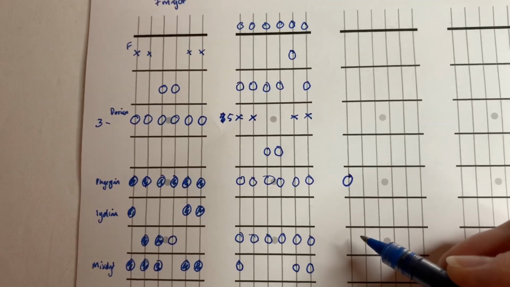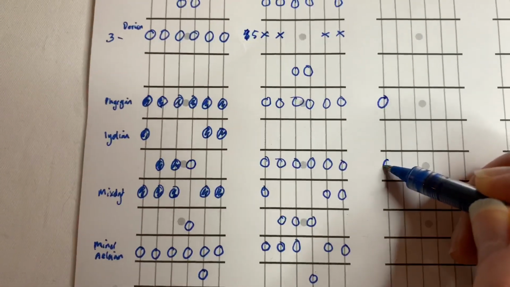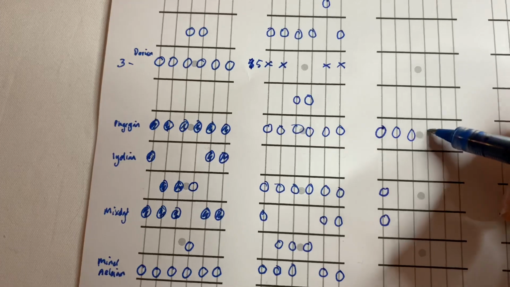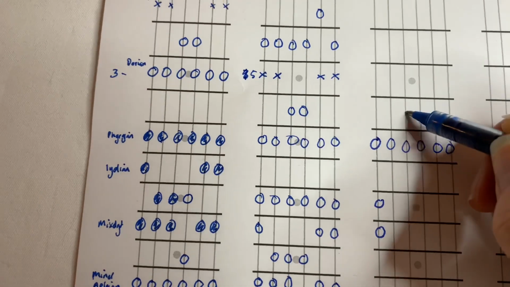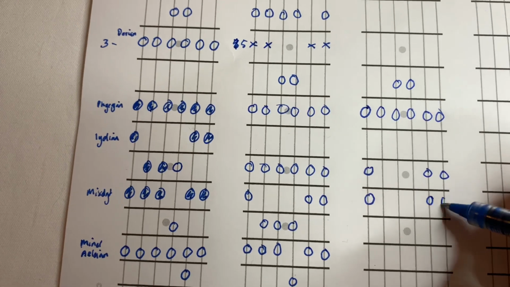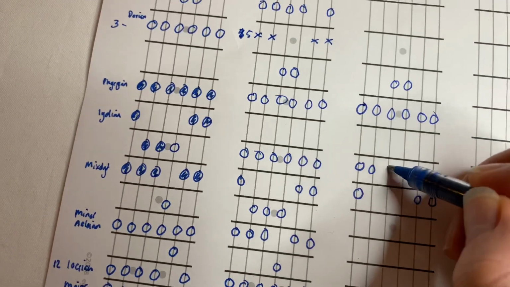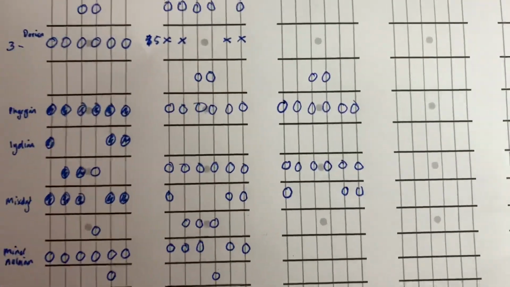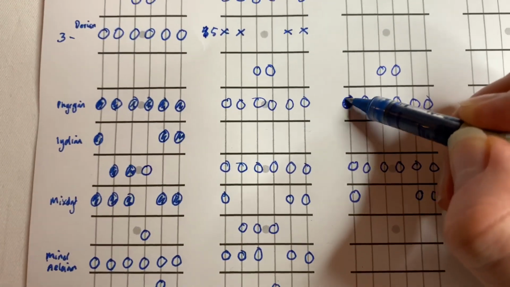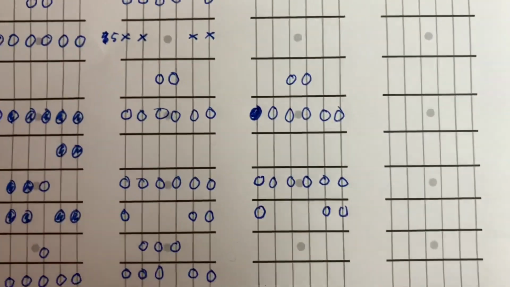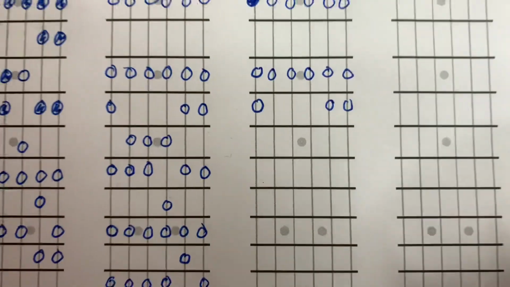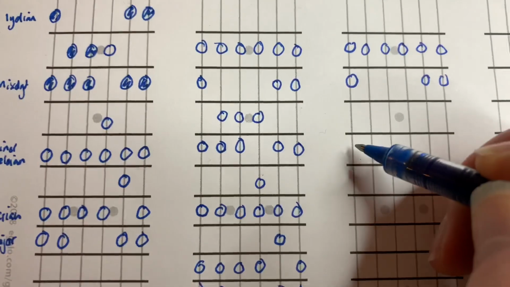So that would be A Dorian. There's your root note there. You've got that shape. Then you would have your interlocking. That shape would replicate itself here.